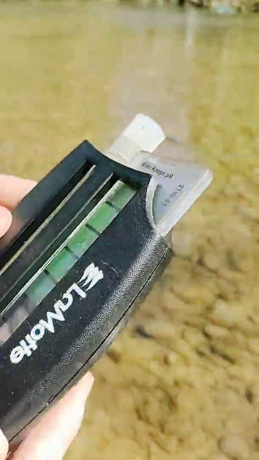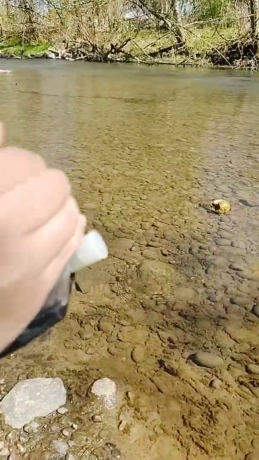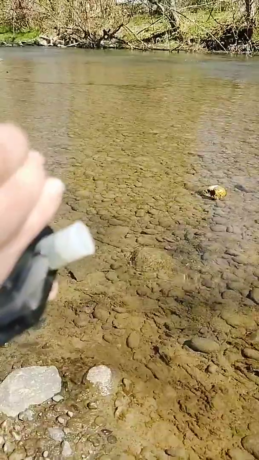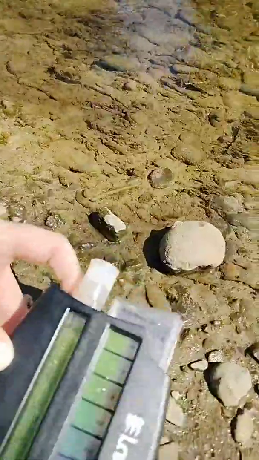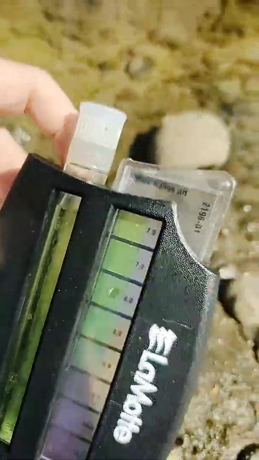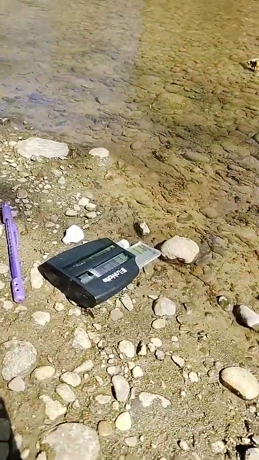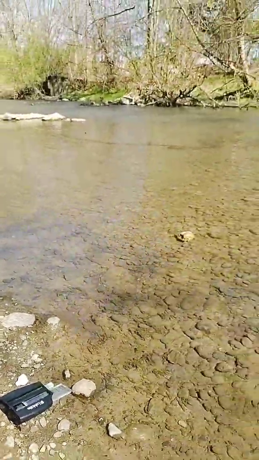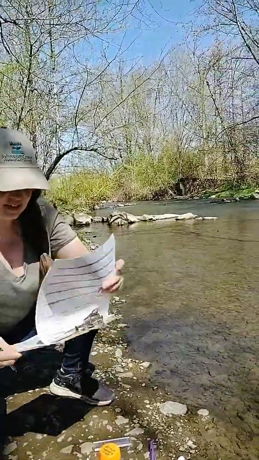Alright, now that we've done that, I'm going to take a look. It's a little green right now, so I would say our pH level is around the 7.5 mark. Go ahead and take a look again. Yeah, it might be a little hard to tell on video, but 7.5 is probably the range. So I'm going to write that down, and we're going to go over our measurements a little later.